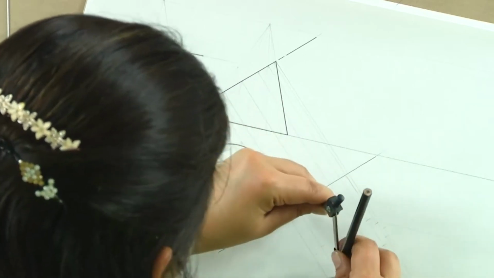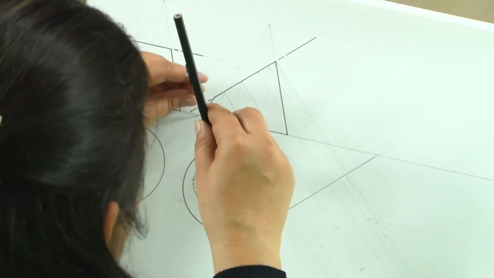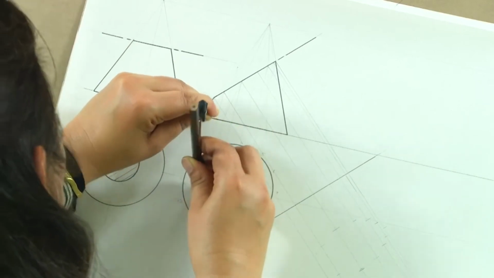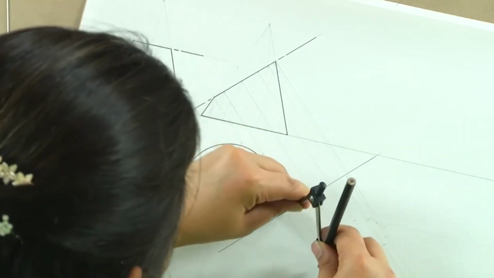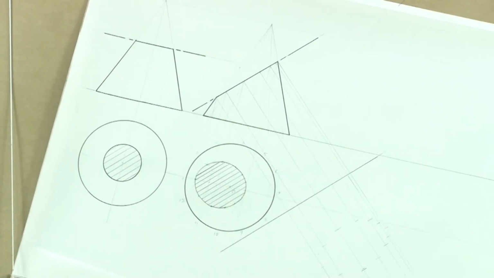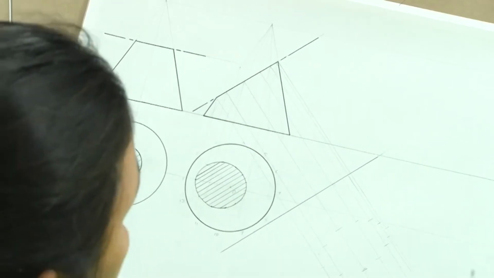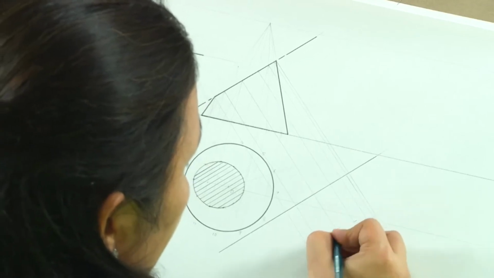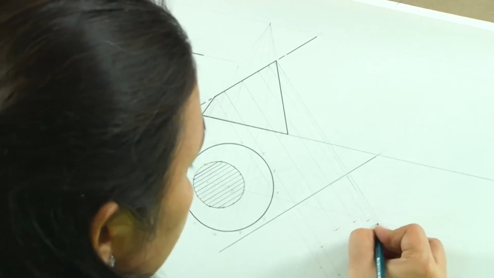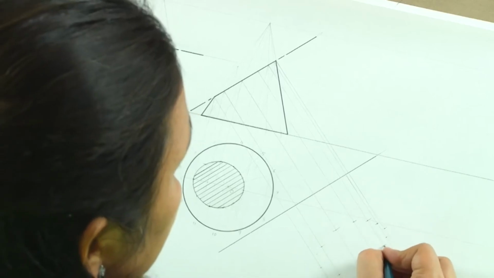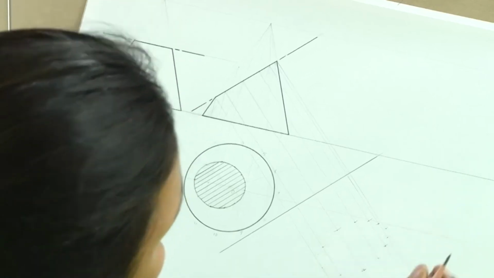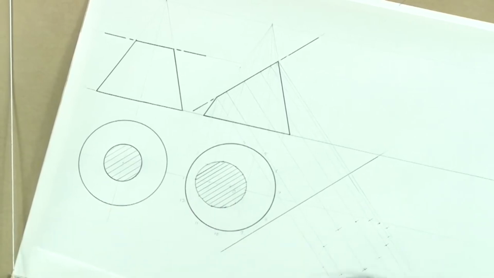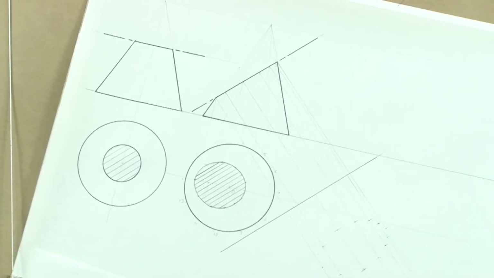So orthographic projection might appear to be a tedious thing to do, but it is quite scientific, and once you have got a grasp of it, it becomes fairly simple to arrive at the solution. So these are the points that we have, and if you can make out a shape, you can clearly see that we have arrived at a perfect ellipse here. So let's again try to fit the French curves here.